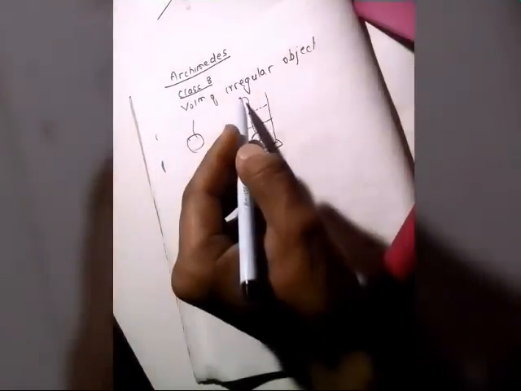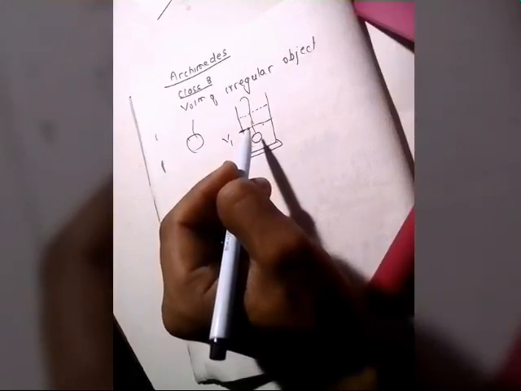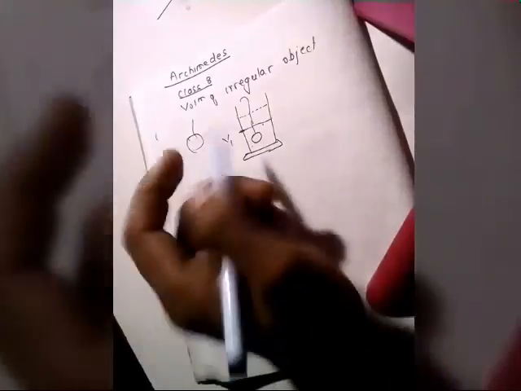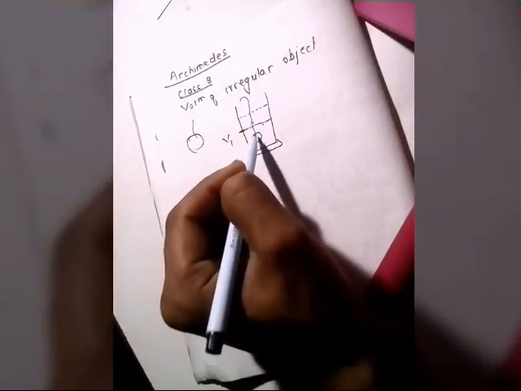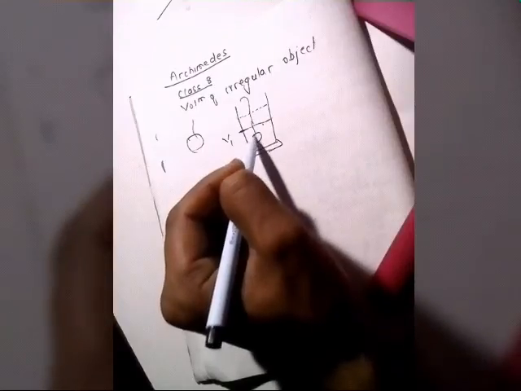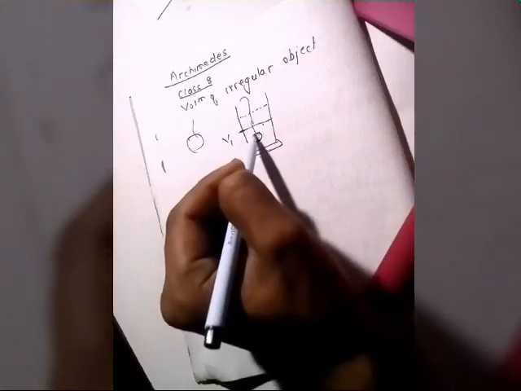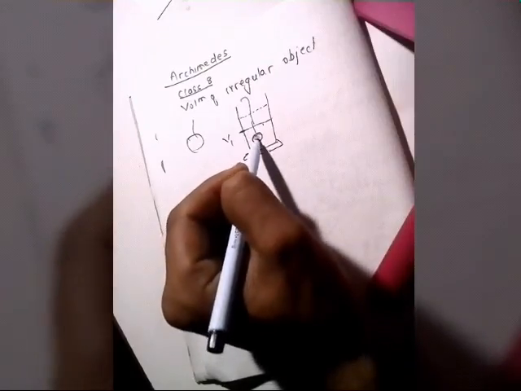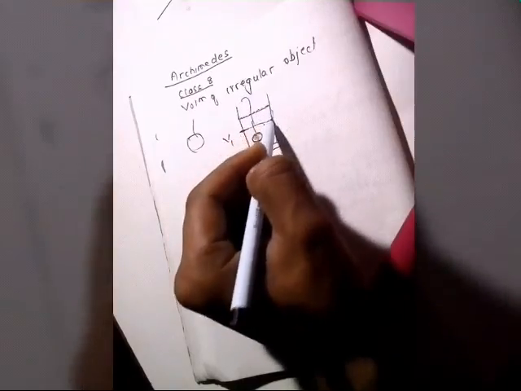Water is movable, it flows, it is not rigid. So when you keep the stone, it will displace the water. That displaced water moves up, so this much water is displaced, and that is going to be the volume of the stone.